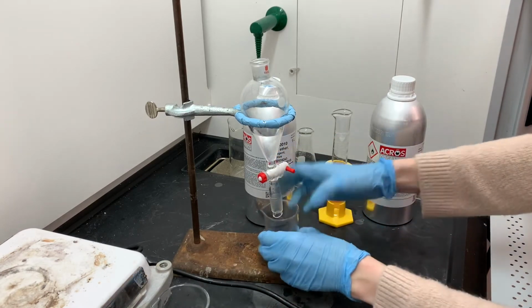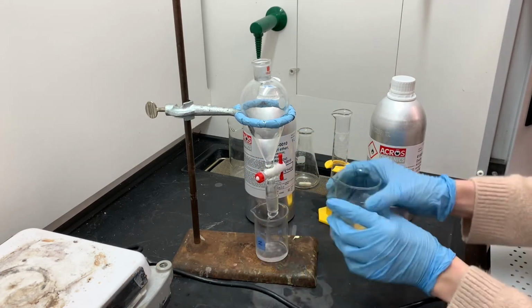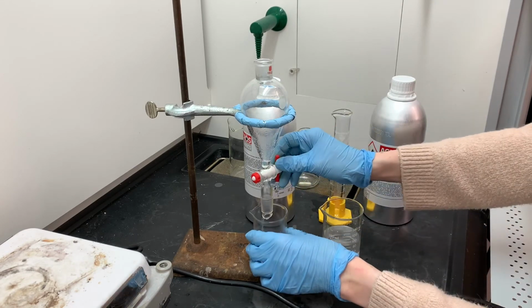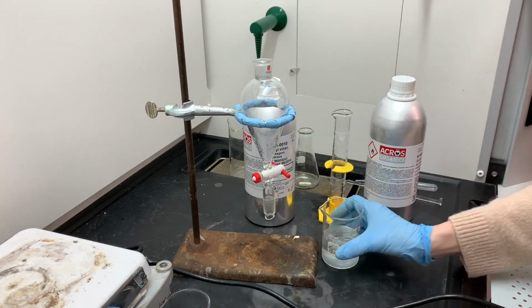So there's my aqueous layer. I'm going to set it aside, and now I'm draining out this ether layer. This ether layer contains the product. The ether layer is also going to get set aside.